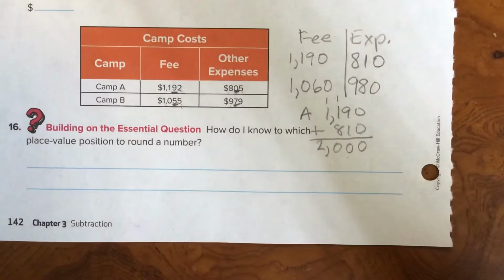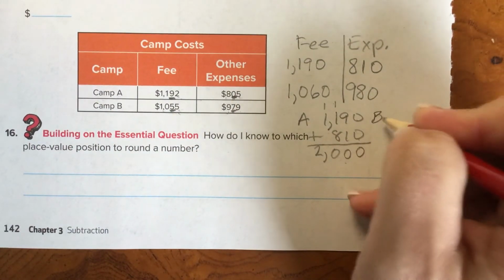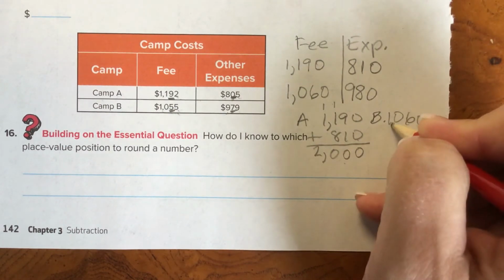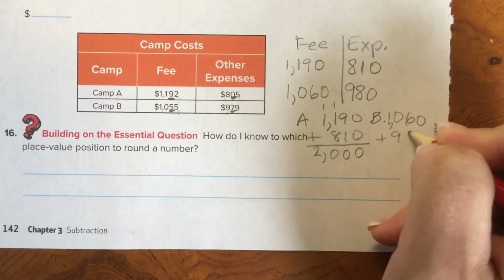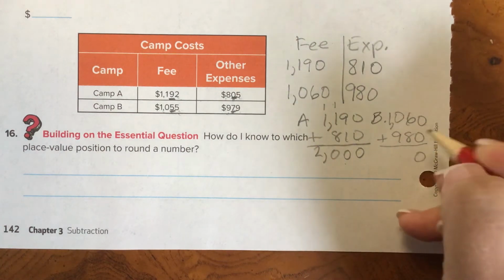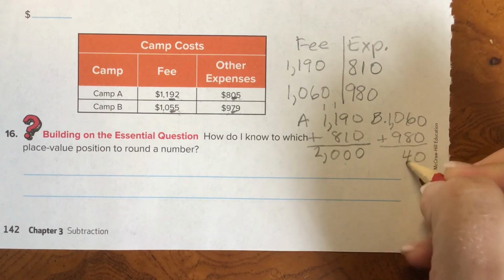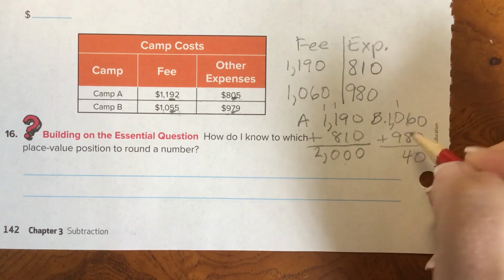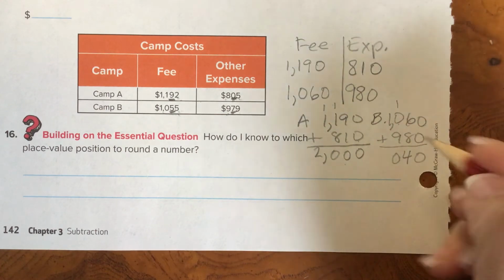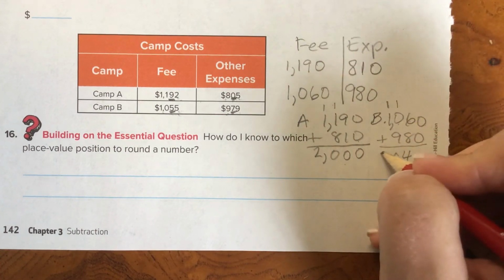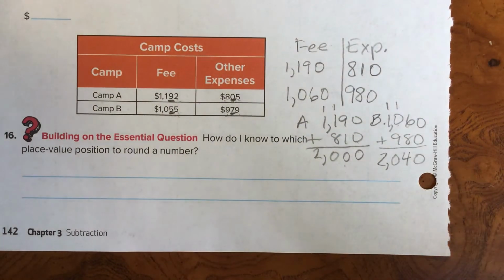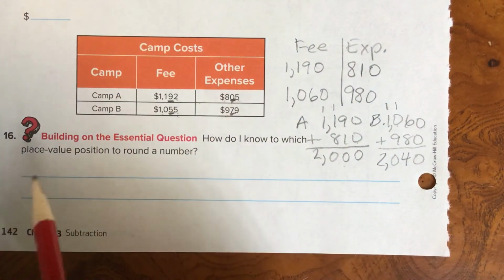Now let's do Camp B. Camp B over here, that is 1,060 plus the 980, and let's see how much that one is. 0 plus 0 is 0. 6 plus 8 is 14. I put the 4 down from the 14, regroup the 1. 9 plus 0 is 9, plus 1 more is 10. Put the 0 down from the 10 and regroup the 1, and 1 plus 1 is 2. Camp B is 2,040. And so then I get to see what is the estimated difference.